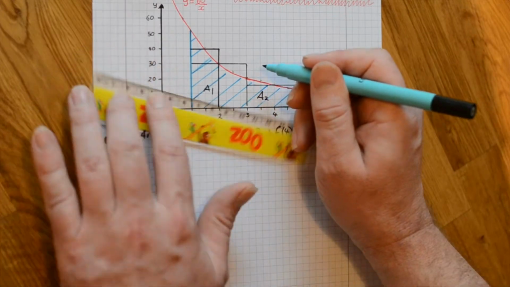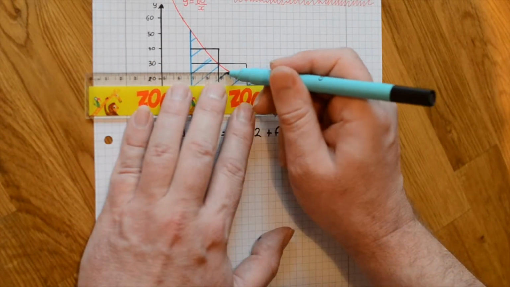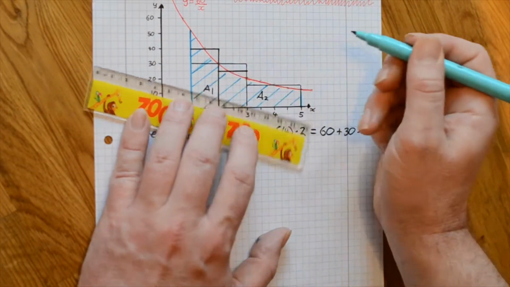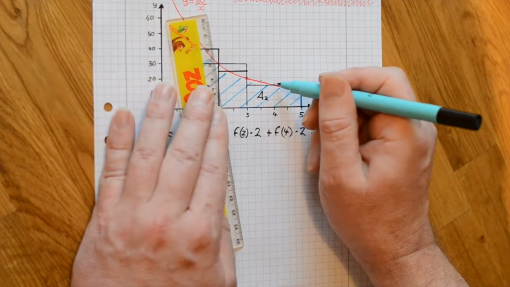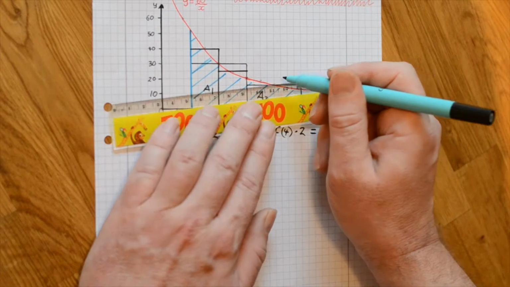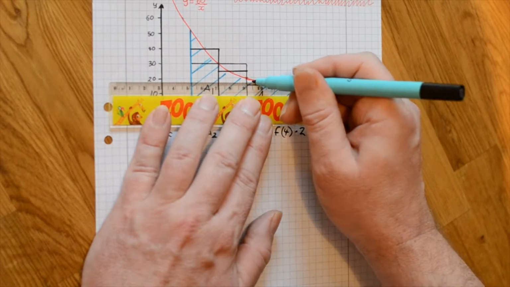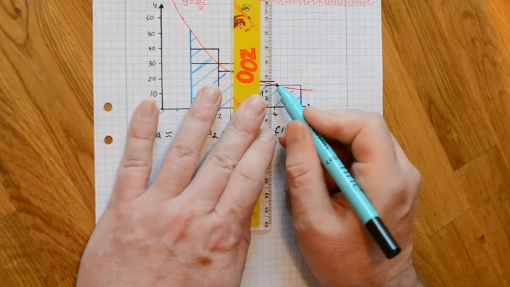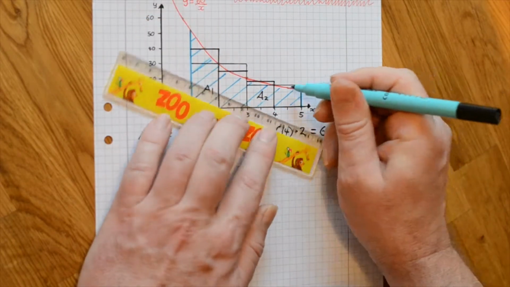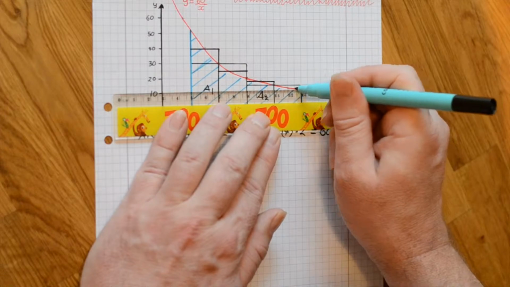We'll repeat that again in this period, and it's going to go through here, and then we repeat again in this period. It's going to go through this point there, and then in this period it's going to go through 4.5 there.